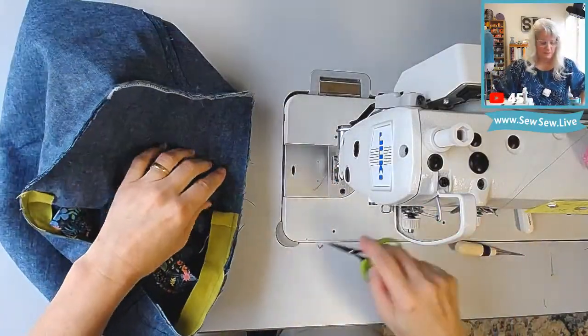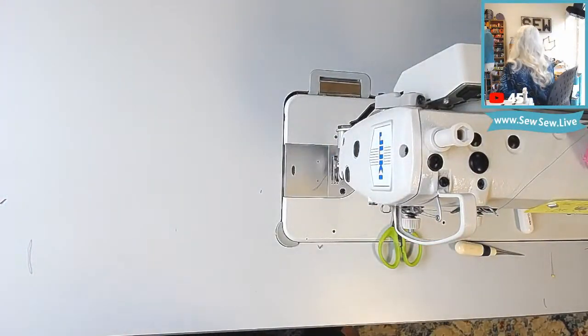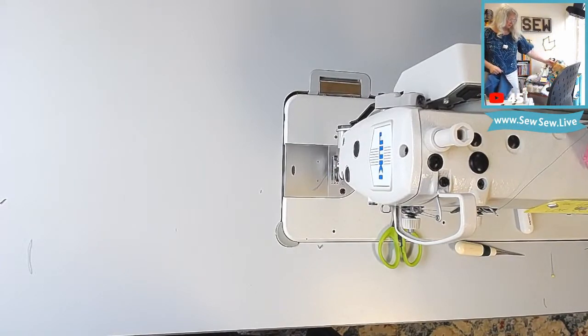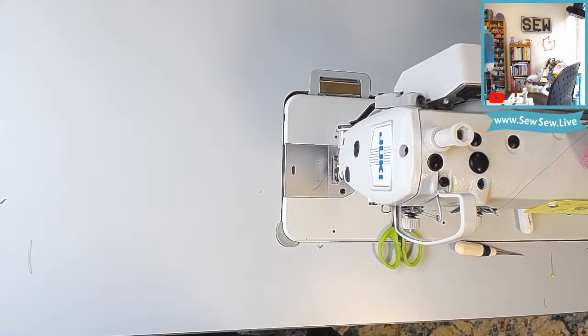All right, I'm going to trim this thread at the beginning, and I need to find a thread that matches this. Oh, does this? No, that does not. Let me see. This is a weird color. Oof.